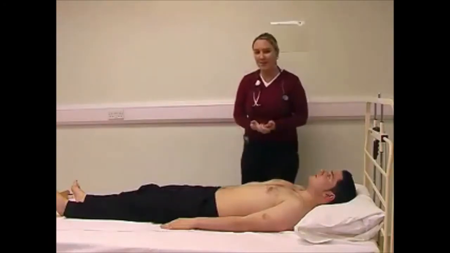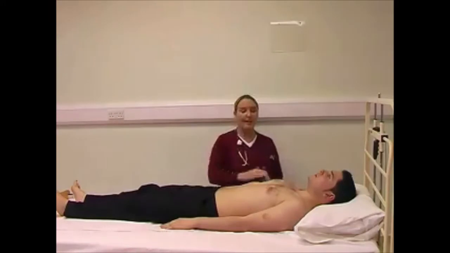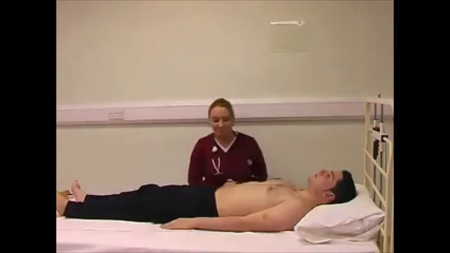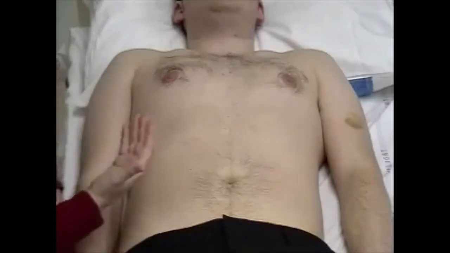Now we'll move on to palpation of the abdomen. For this, it's important to get down on your knees so that you're at the right level for palpation. So now we'll move on to our palpation of the abdomen. Starting with palpation with light touch, asking the patient if they've got any areas of tenderness.